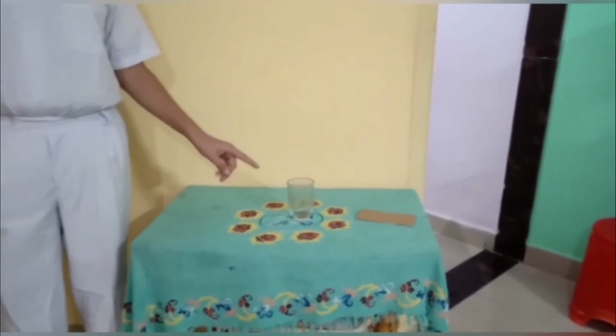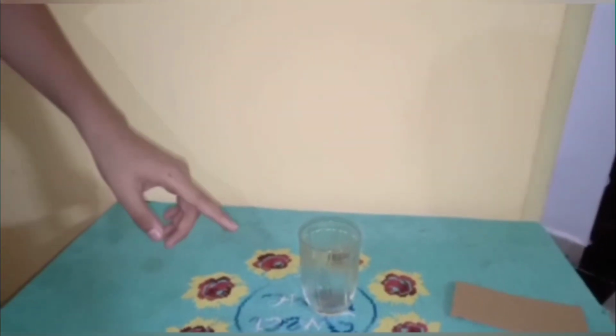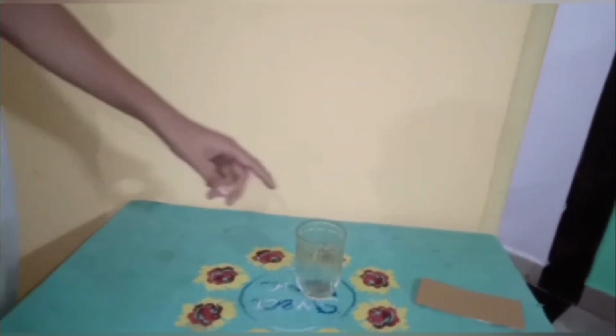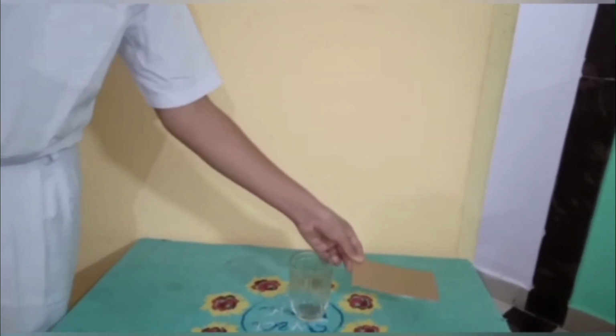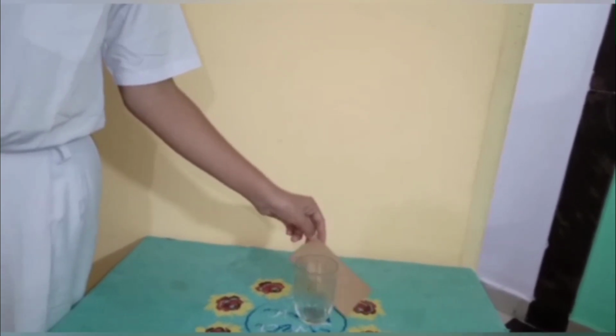From that we can learn that inertia of rest is the tendency of an object to remain at rest until and unless a force is applied. So when we apply a force, the cardboard drops down, but the coin remains at rest and drops down into the glass. Thank you.